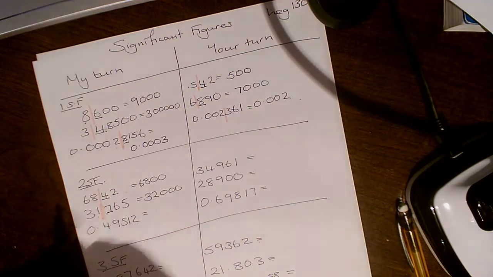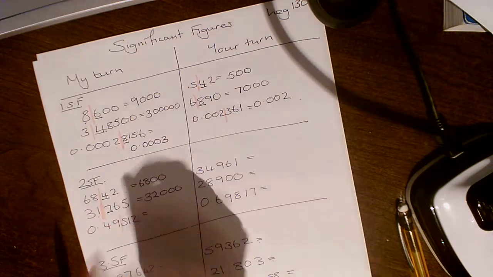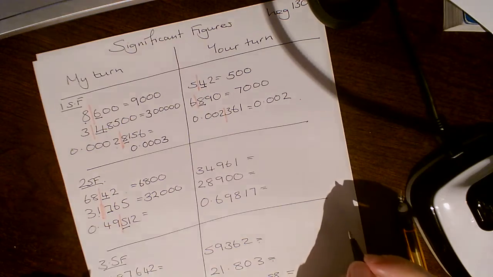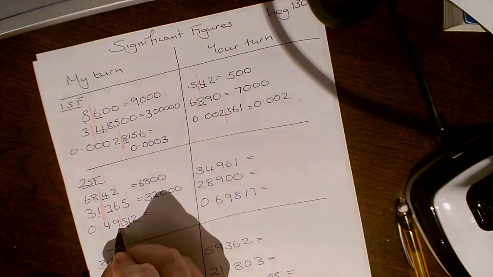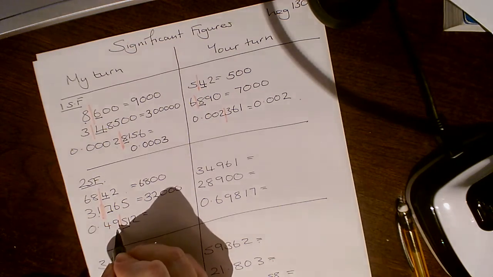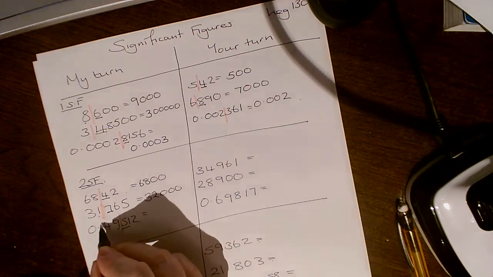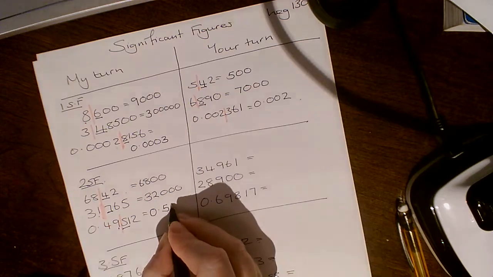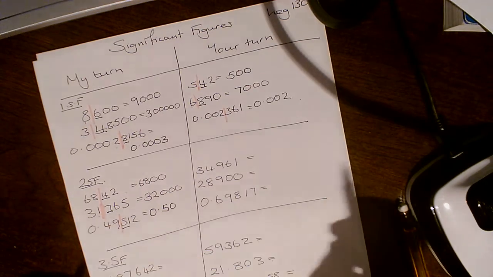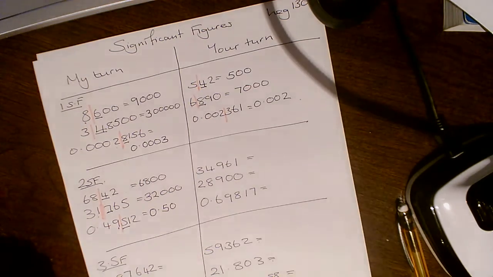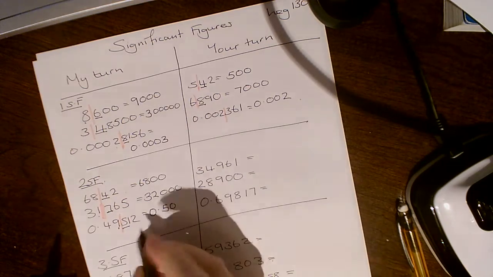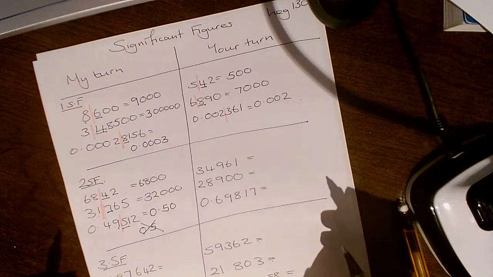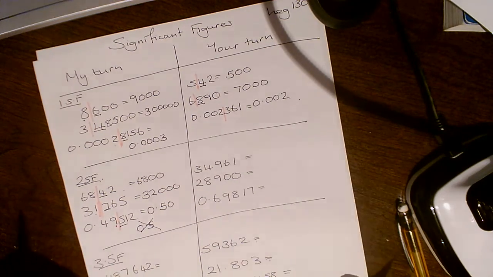Don't count the 0. 1, 2, there's your line. Now this is a special case here. Is that 5 or above? Yes it is. So that means that this one will round up. 9 will go to 10, so that will make that go to 50. So it's 0.50. You'd be tempted to not put the 0 on the end, but you will not get that right in an exam, and Hegarty Maths will mark it wrong. So if you write 0.5, you will get that wrong. Let's have a go at those ones.